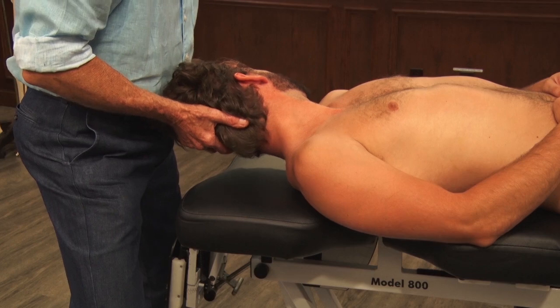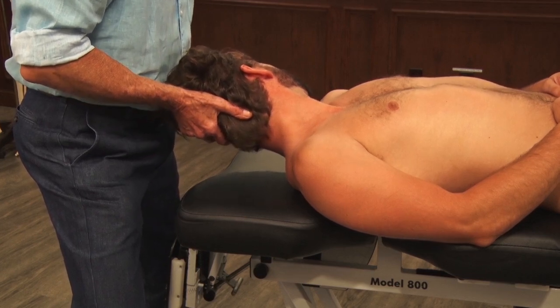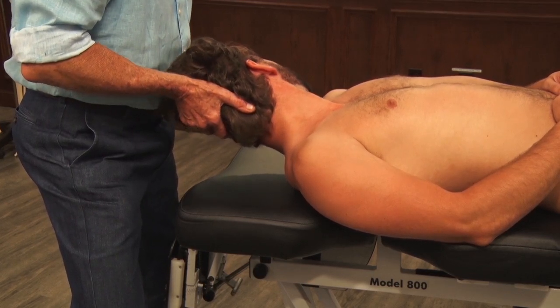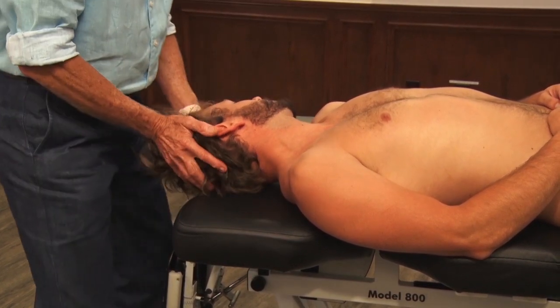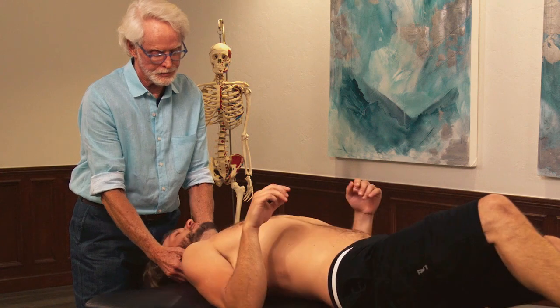Notice how he can't turn as far to the left. Do the same thing, raise him up, see if he has any symptoms down the left side. If he doesn't have any symptoms down the left side, that's a negative, no problem.